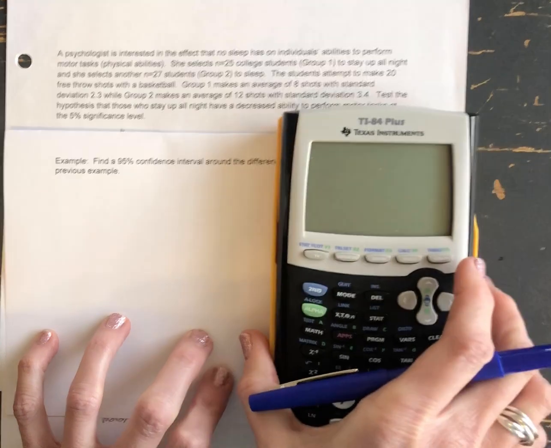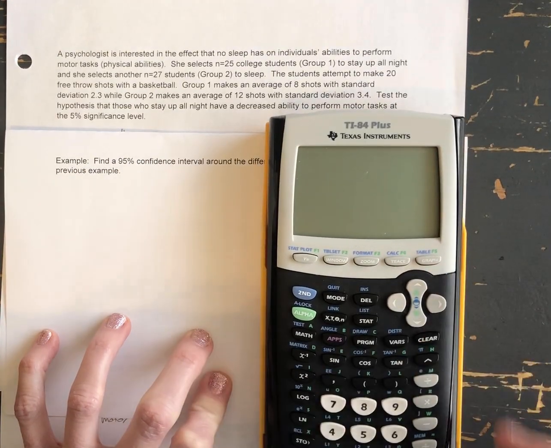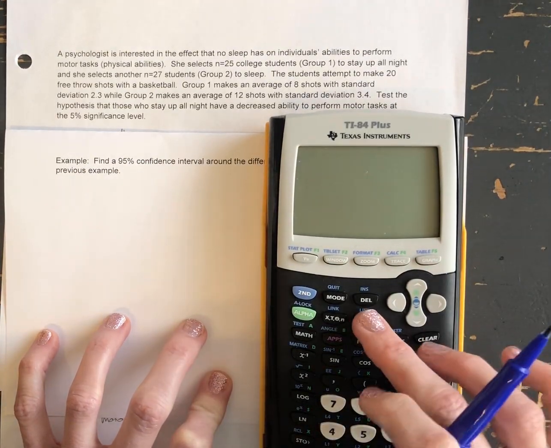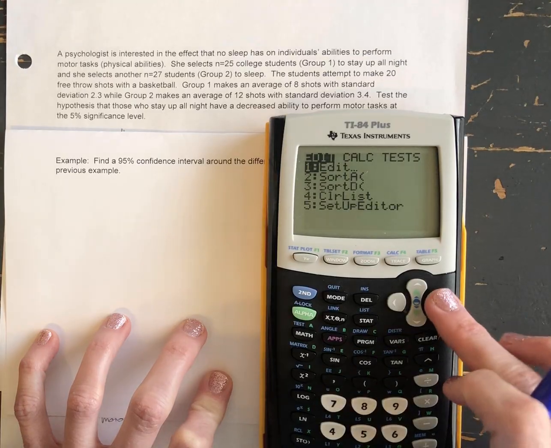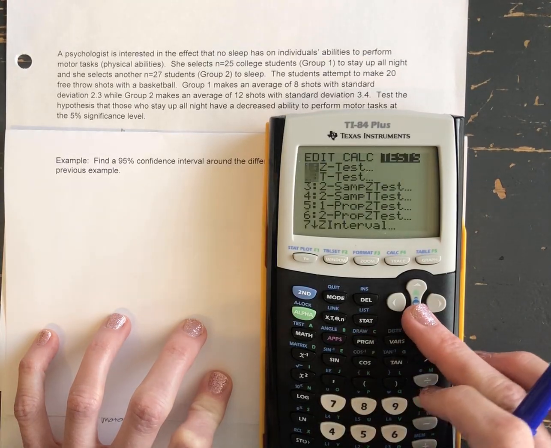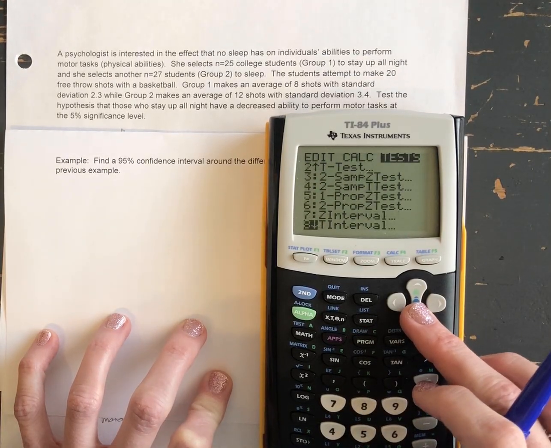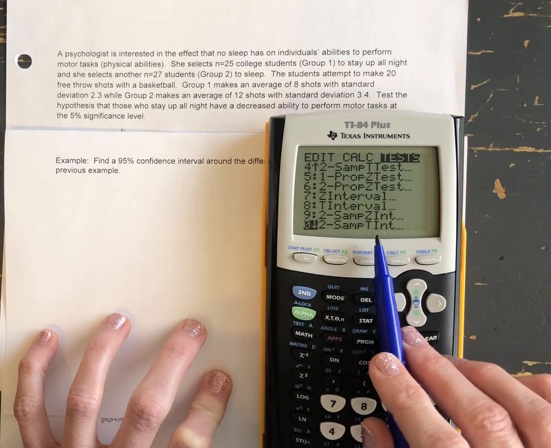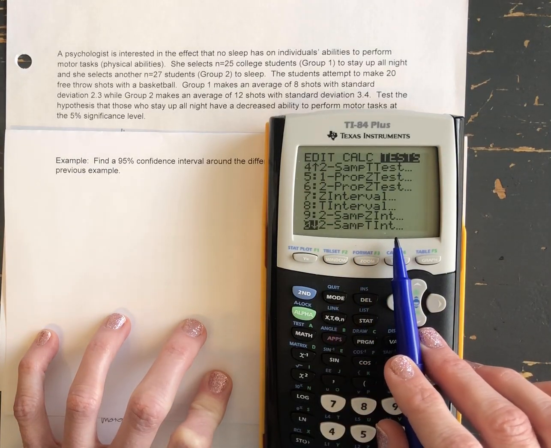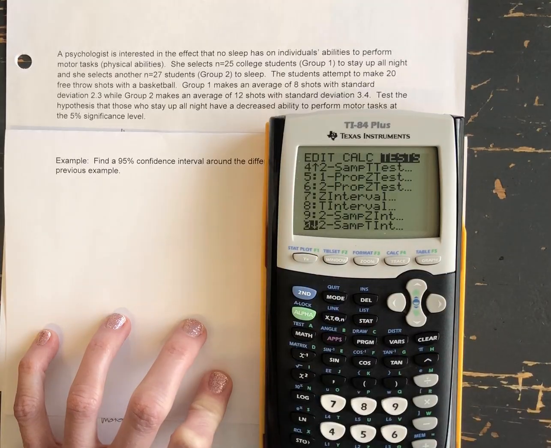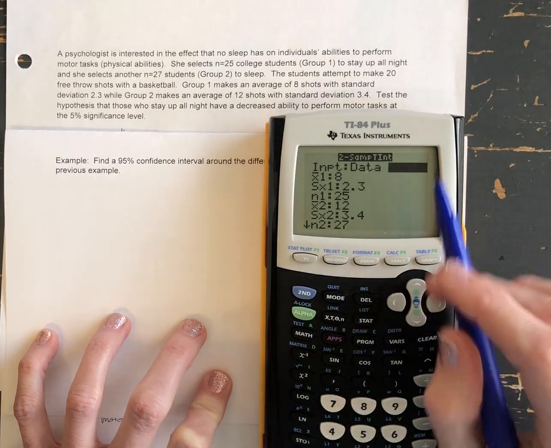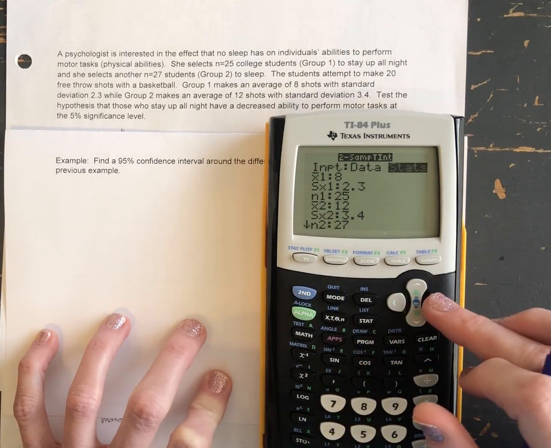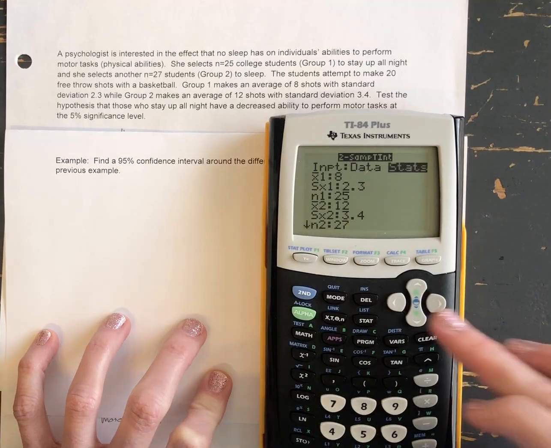Like I said, we're going to go to the calculator, and we are going to stat tests. If you scroll down, we are doing a 2-sample t interval. Okay, so that's option 0. We're going to hit enter. We don't have all the original data. We have the summary statistics.